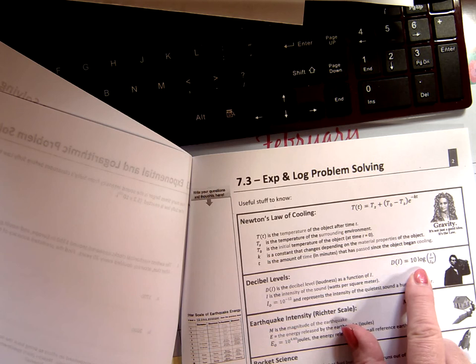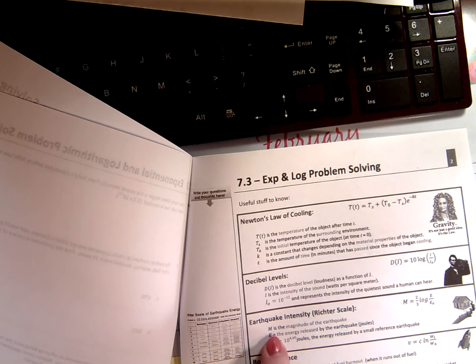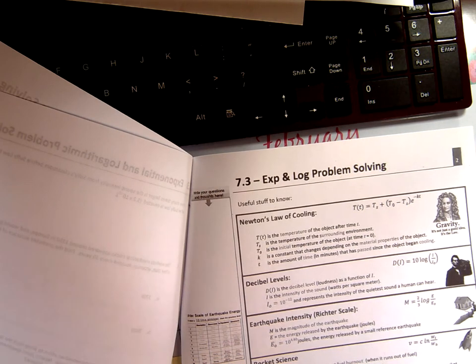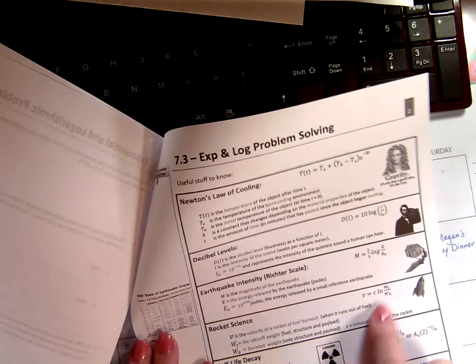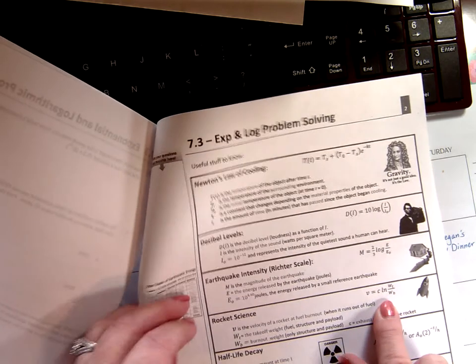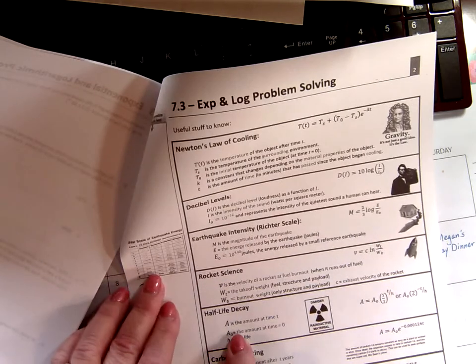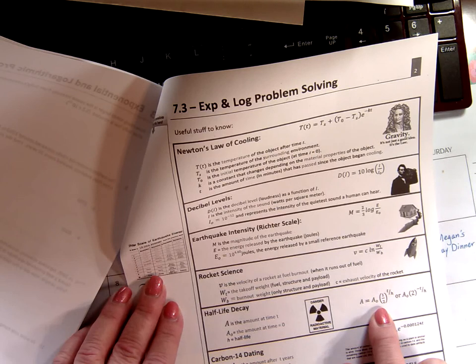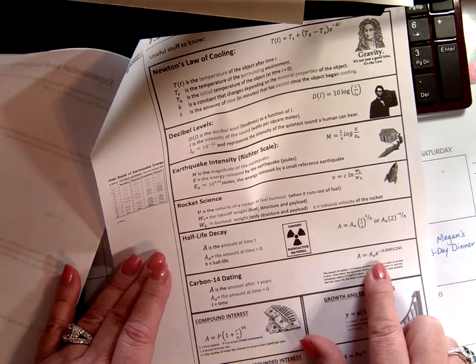Then earthquake intensity, a Richter scale, he has a logarithm. So if you are someone that is interested in figuring out earthquake intensity, you're going to be using logarithms for that. Rocket science, if you're someone with rocket science, you're using LNs. Half-life, I think you might have seen that in science at some point in time. Half-life formulas are exponential formulas, exponential functions. Again, a science thing of carbon dating. The next one down is carbon dating. That one deals with exponents again, with e's, raised to powers.